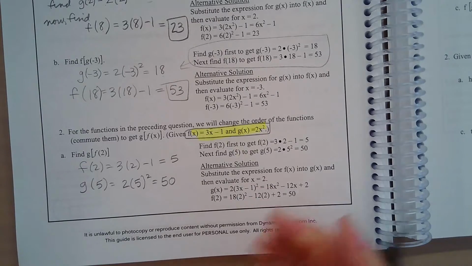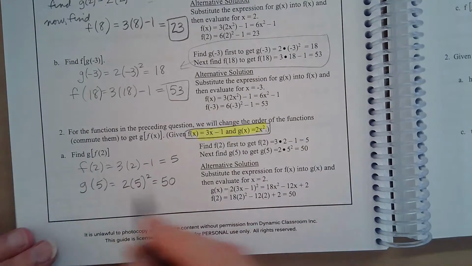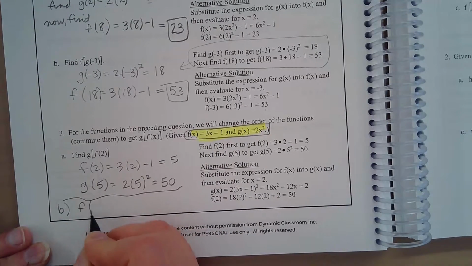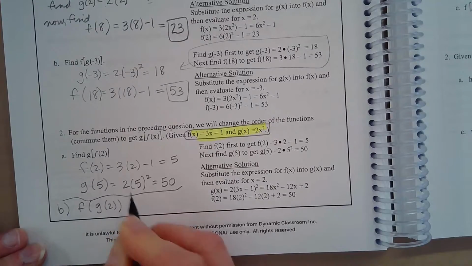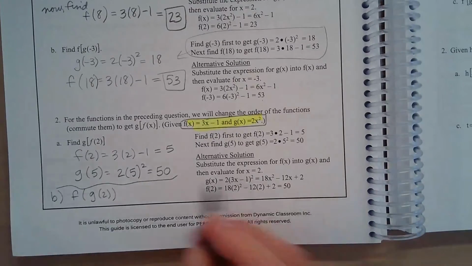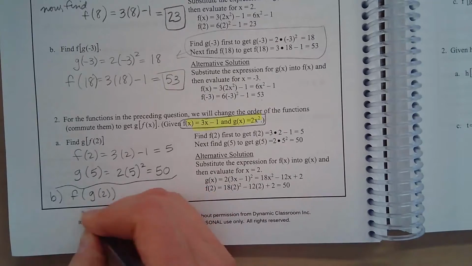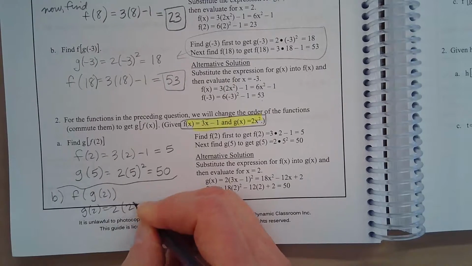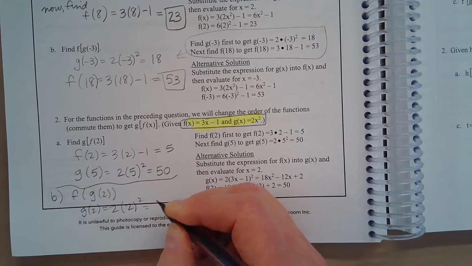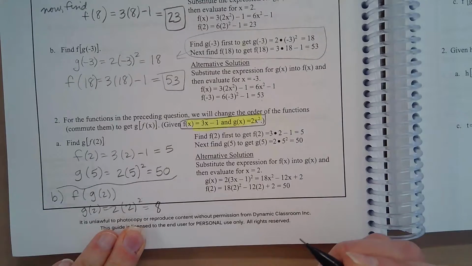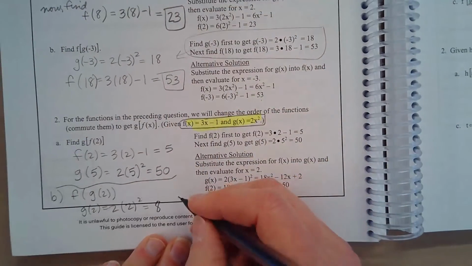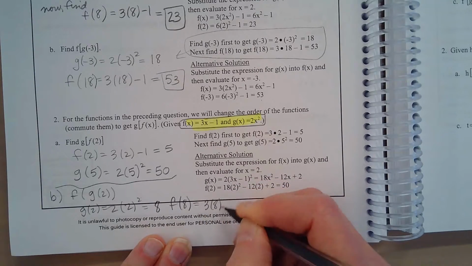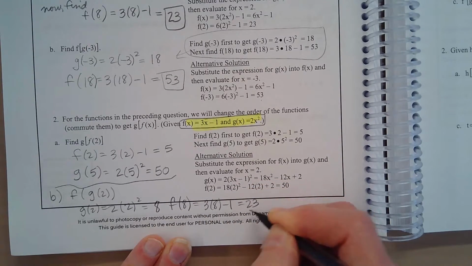Okay? Now let's do it the other way around. Now we're going to try f at g at 2. I'm going to switch things, right? So find g at 2 first. g at 2 is equal to 2 times 2 squared, which is 2 times 4, which is 8. And I think we did this one up here, right? f at 8 equals 3 times 8 minus 1, 23, right?